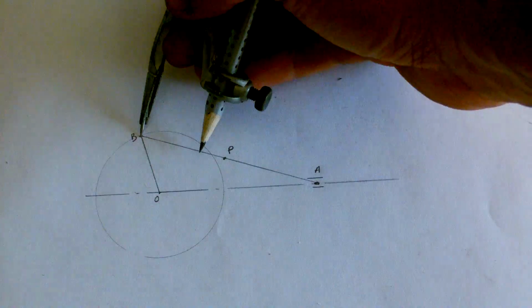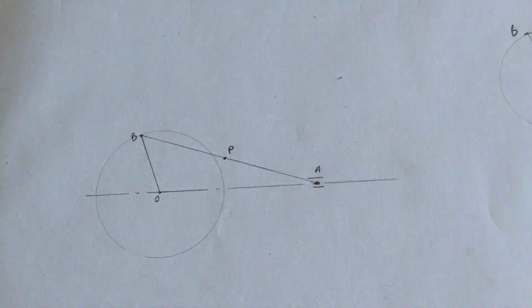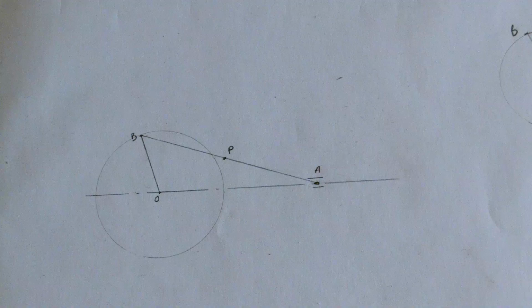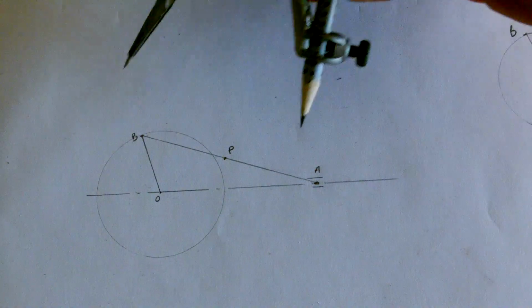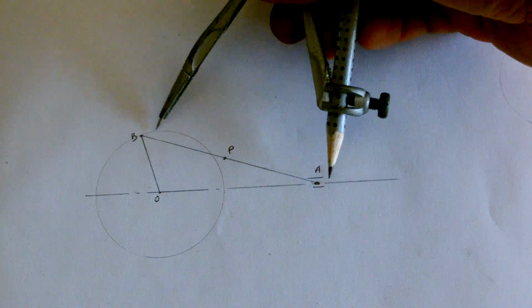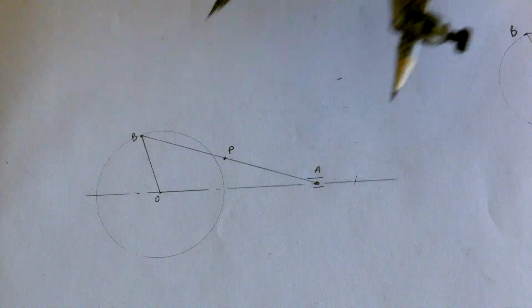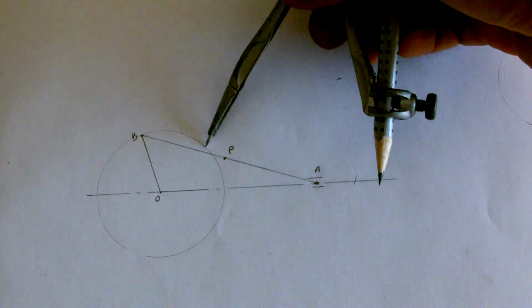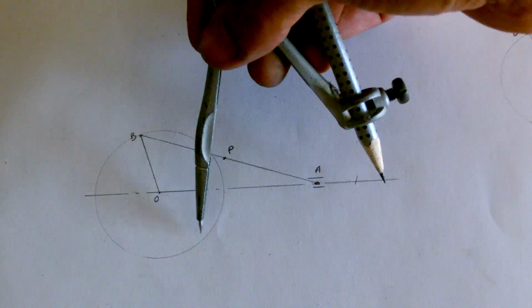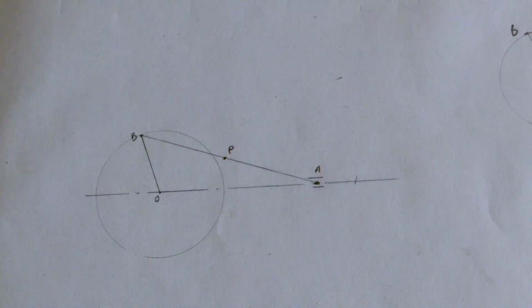So the method of finding the locus of point P is to take, for one revolution, a number of snapshots of the system and then mark point P on each one. So this distance BA, B is always going to be on the circle and A is always going to be on the line. Now if you take randomly a number of points along the circle and always mark from the circle to the line, you'll get a good number of points.